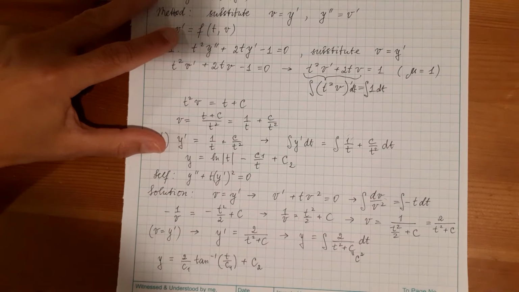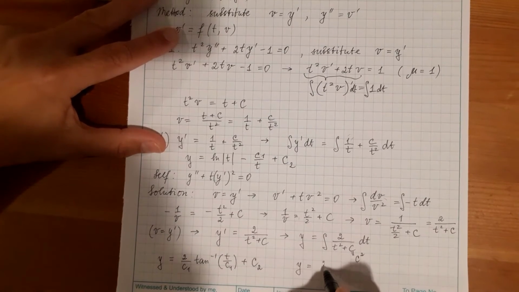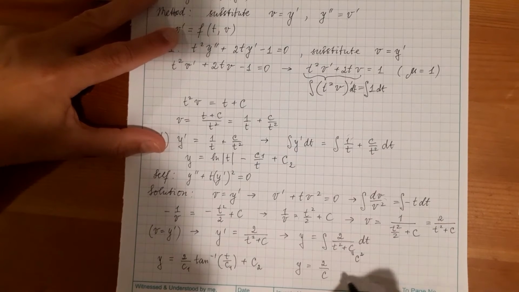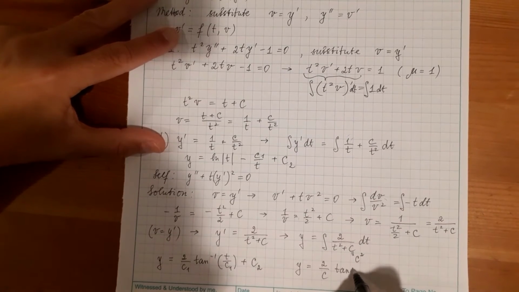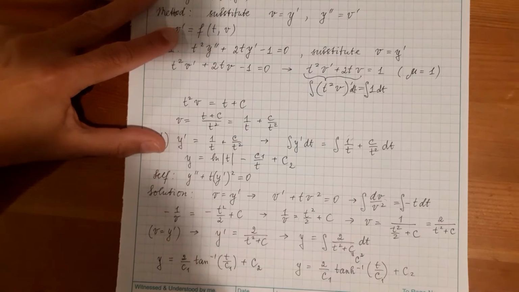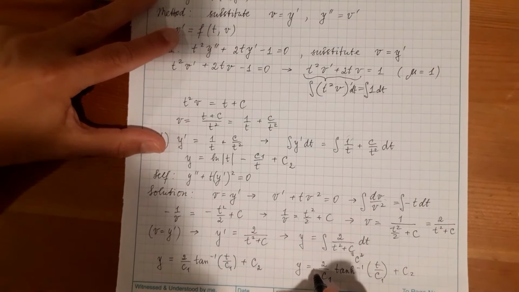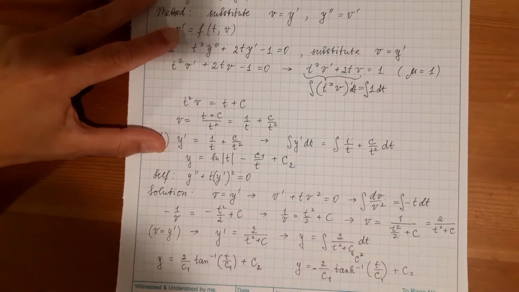If I do separate the minus, I'm going to have something like this. y equals 2 over C tangent hyperbolic inverse of t over C plus C2, C1, C1. This is going to solve the negative case. I'm supposed to put minus here also.